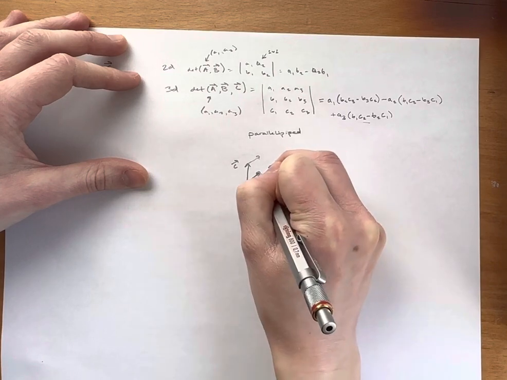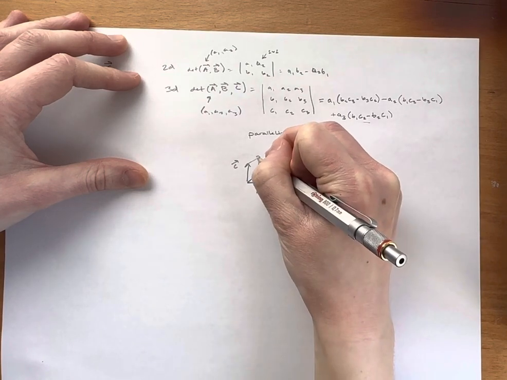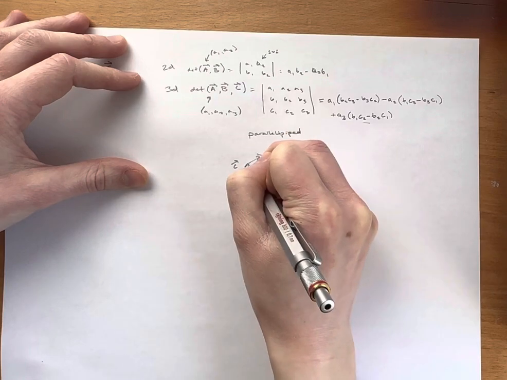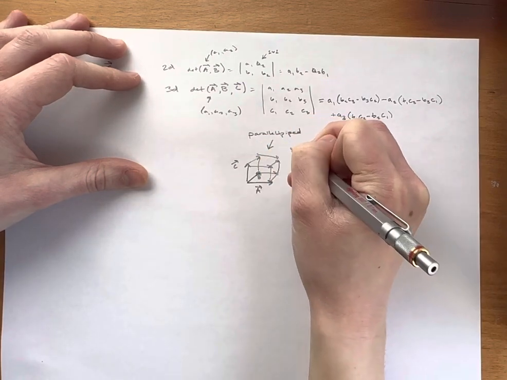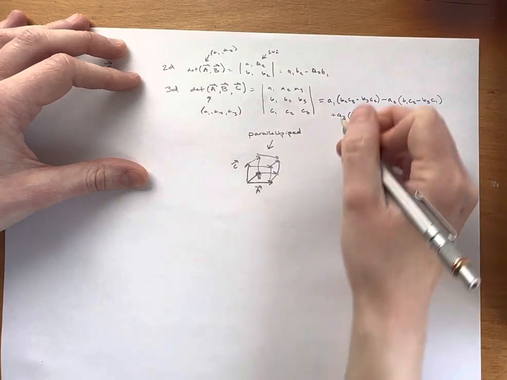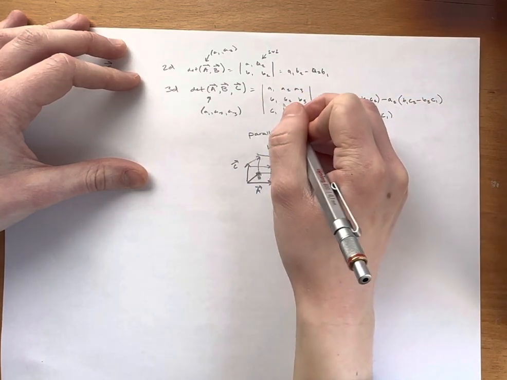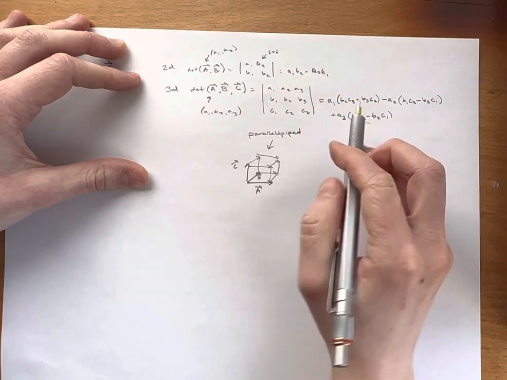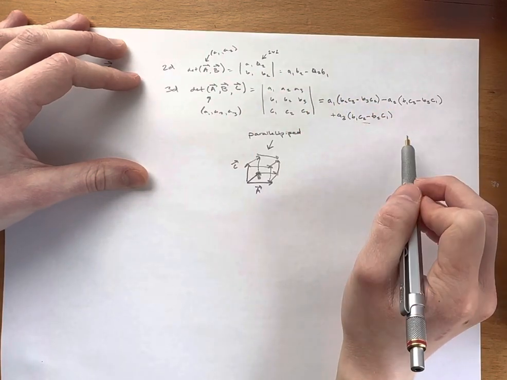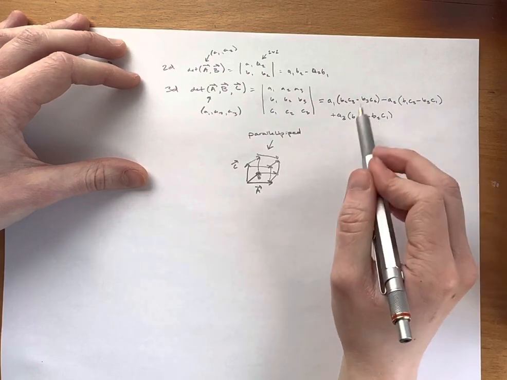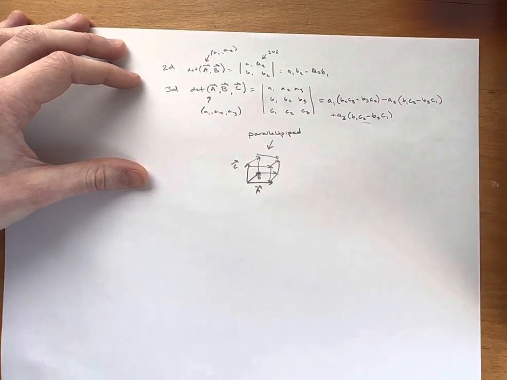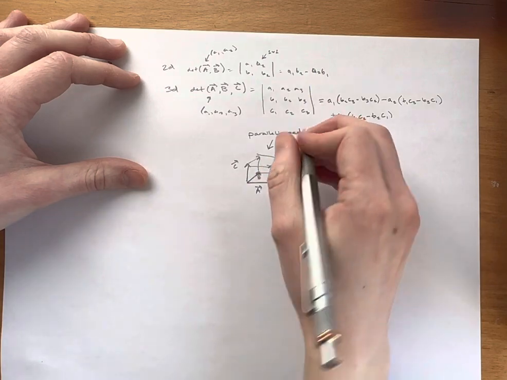Excuse my bad drawing, I'm so bad at drawing shapes. This is how you find it. You just take the determinant of those 3 vectors. I know it looks kind of funky because there's a lot of A's and B's and C's, but really this is just going to look like this.